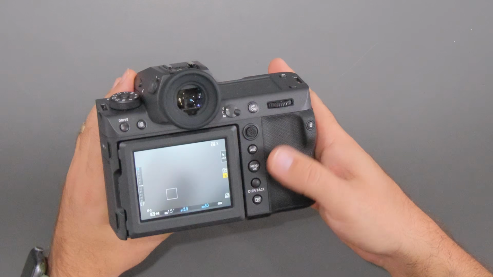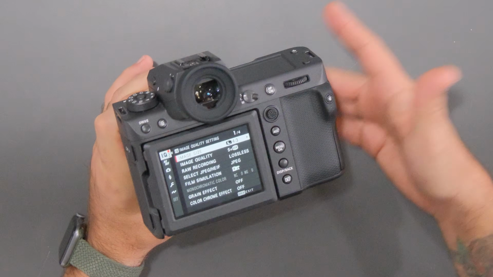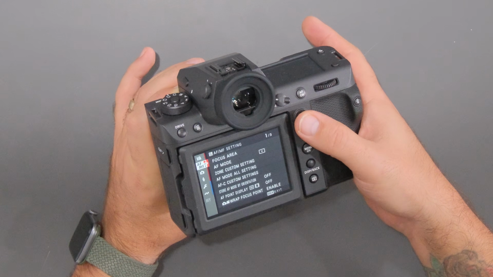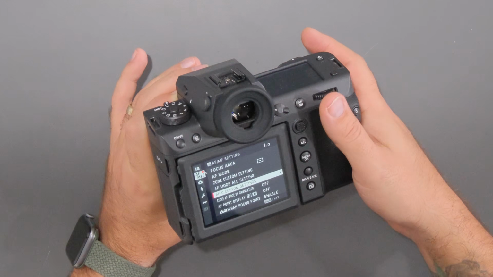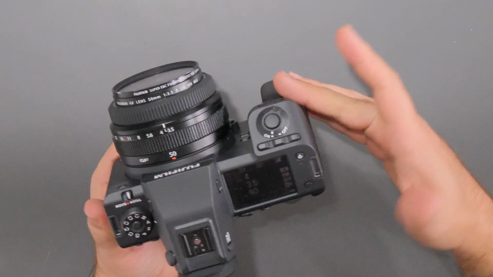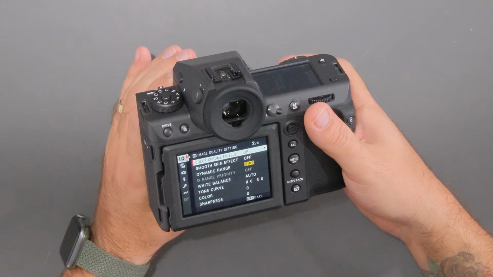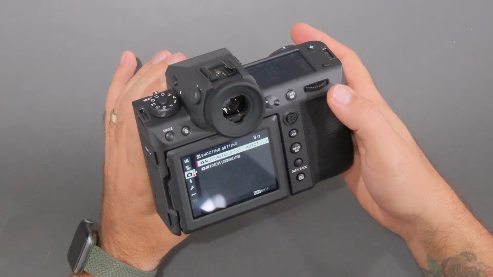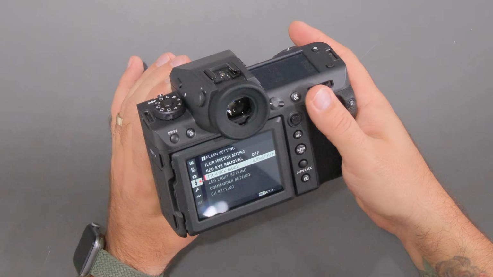All right, so to navigate the menus, first you click on the menu OK button. And then you can obviously use the joystick to navigate. So you can go to the left and then change section of the menu, go right and go down. But you can also use the front and rear command dial. So by using the front command dial, you can jump full pages. And if you're using the rear command dial, you can change single menu items.